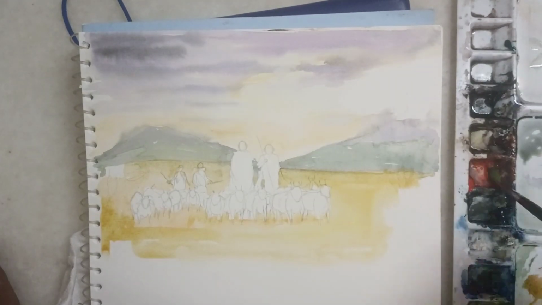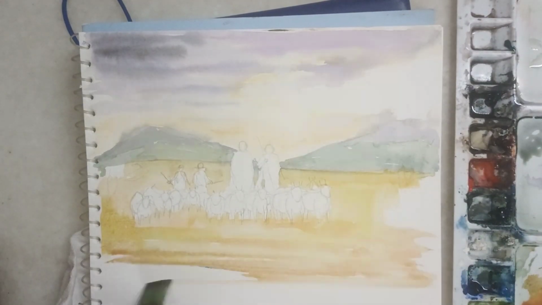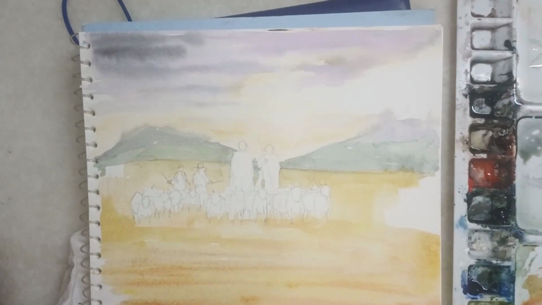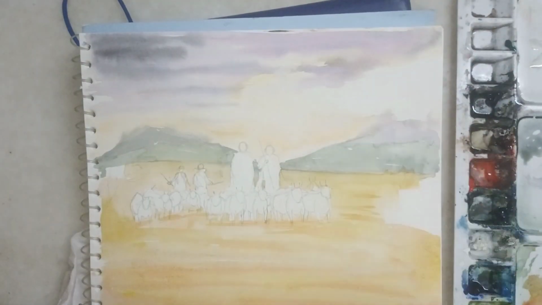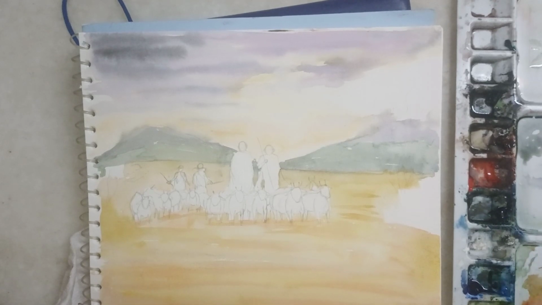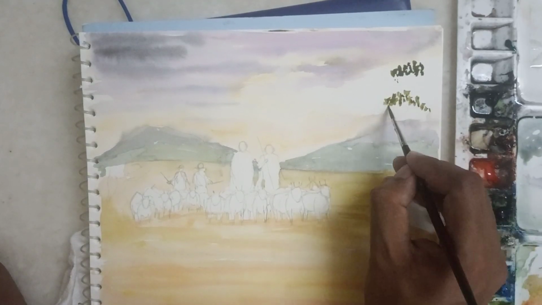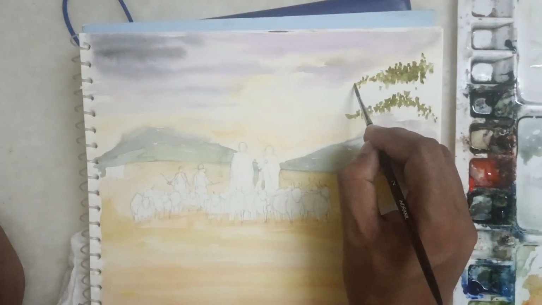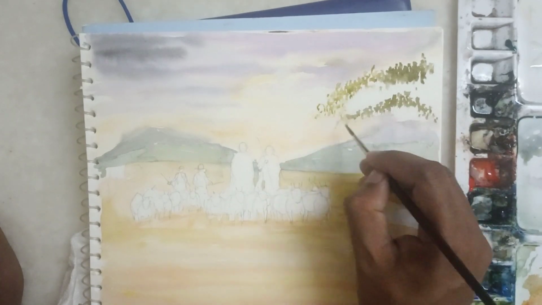This is the bush which I am going to paint, and this is the acacia tree beside these grasslands. Let's see whether the paint has dried, then I will use dry brush techniques to bring out this acacia tree. This is the special tree for which Masai Mara is named. Masai means the tribe of the Kenyan region, and Mara means spotted. It is because of this acacia tree, which grows in large numbers in this semi-arid region.